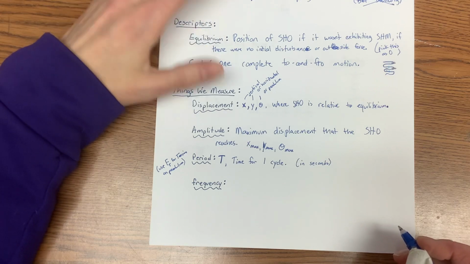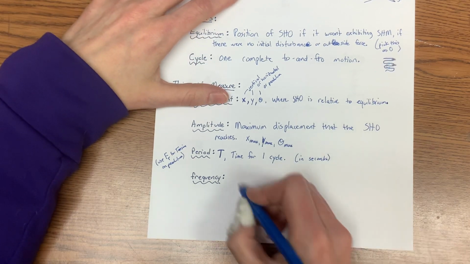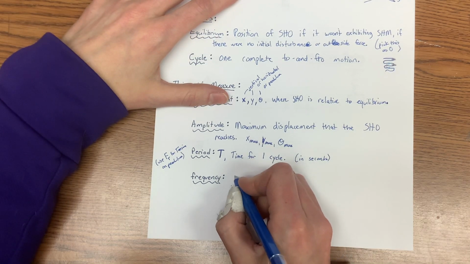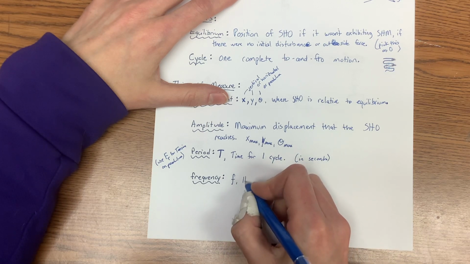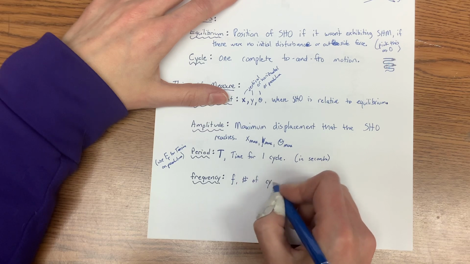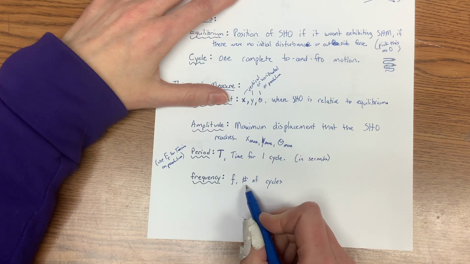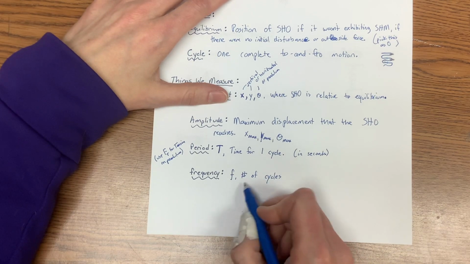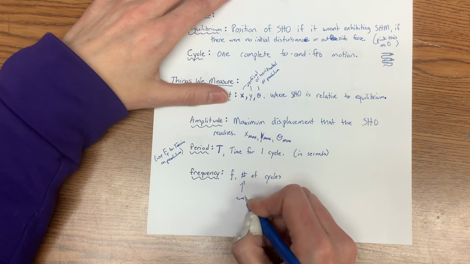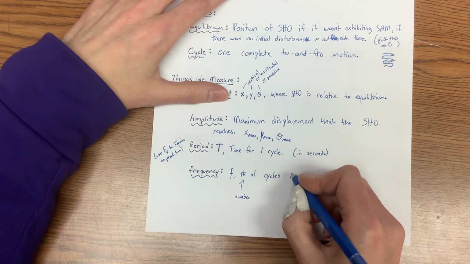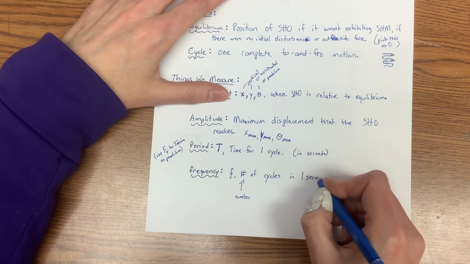Although you could measure it in something longer than a second, usually seconds is all we need. Frequency is usually a curvy F, kind of like that. And it is the number of cycles. If you didn't know, that's the symbol for number. I know it's hashtag these days, but it's also the symbol for number. Number of cycles in 1 second.